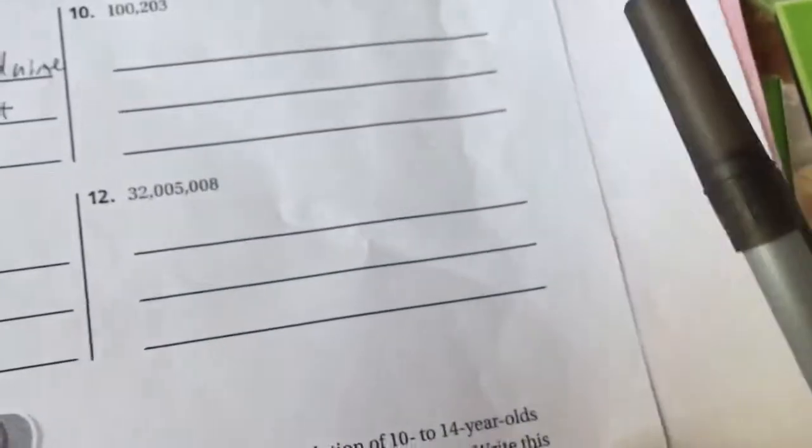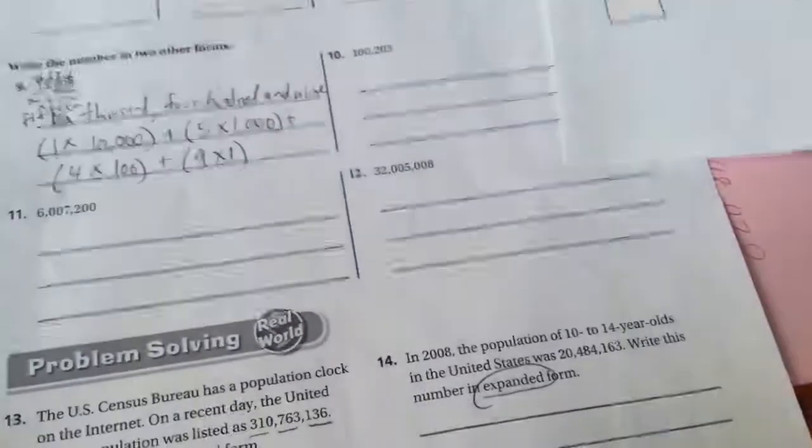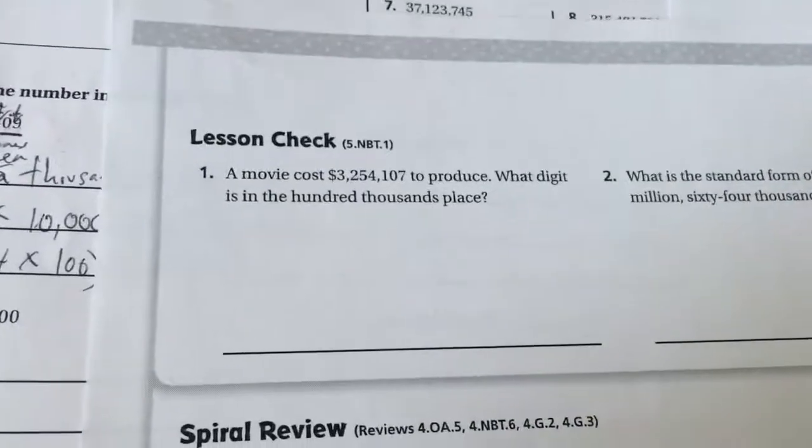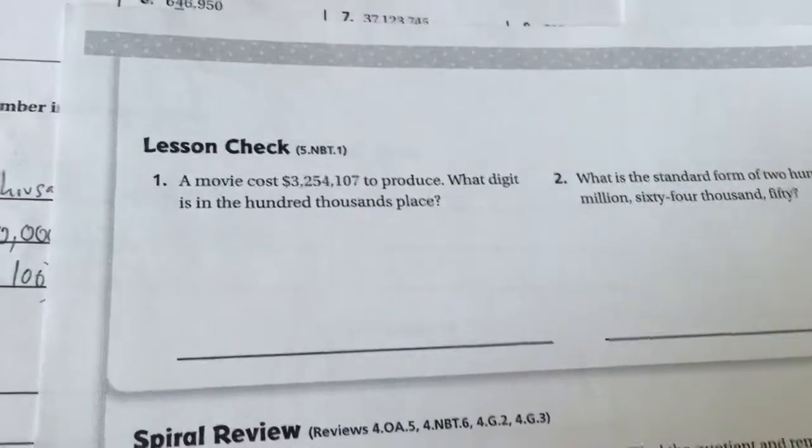I took a peek at the back side of lesson 1-2, and they are very similar to numbers 13 and 14. So just make sure to read through the questions carefully, and I look forward to seeing your homework. All right.